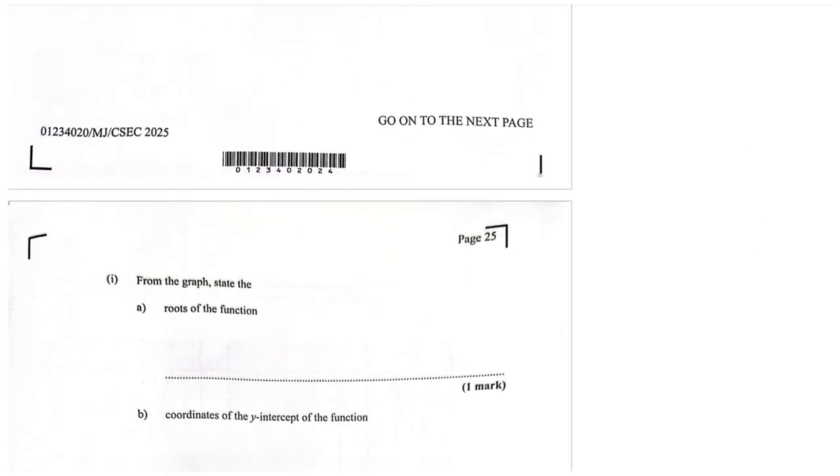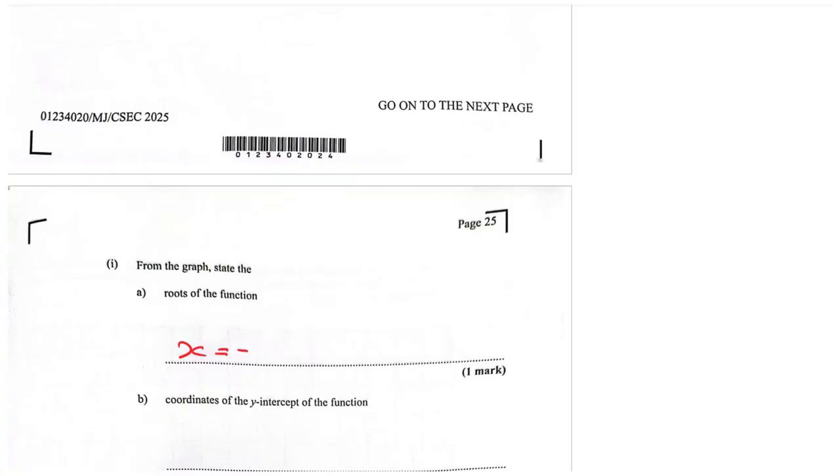Right, so let's go back down here. x equals -2 and x is equal to 1. Right?